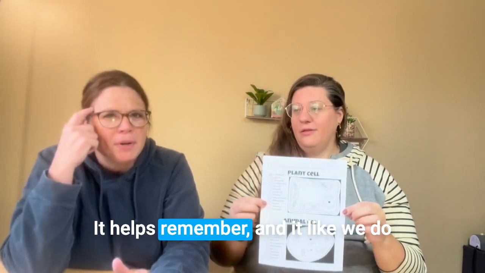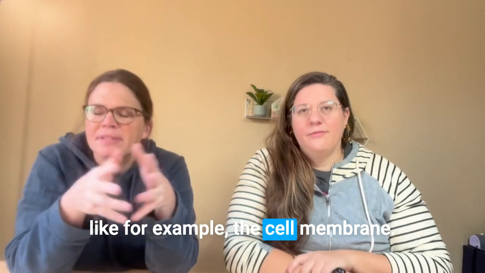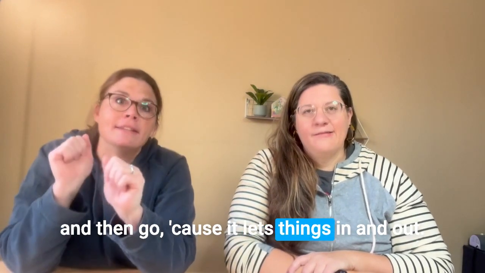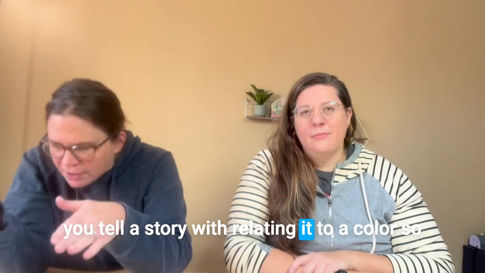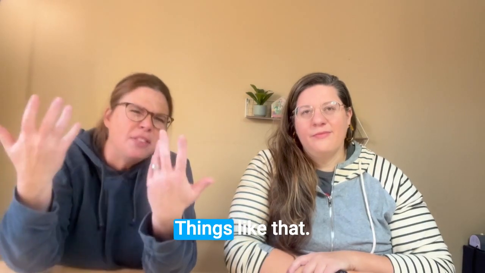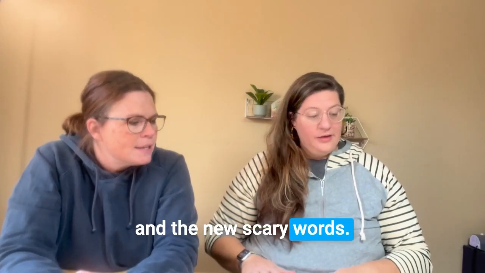It helps them remember, and we try to relate the color to something. For example, the cell membrane, you color it red. It's like a stop sign. Stop and then go, because it lets things in and out. It decides who gets in and out. You tell a story relating it to a color so that they can say, oh yeah, that's the stop sign, lets things in and out, things like that. So you start with the color coding. And the new scary words.